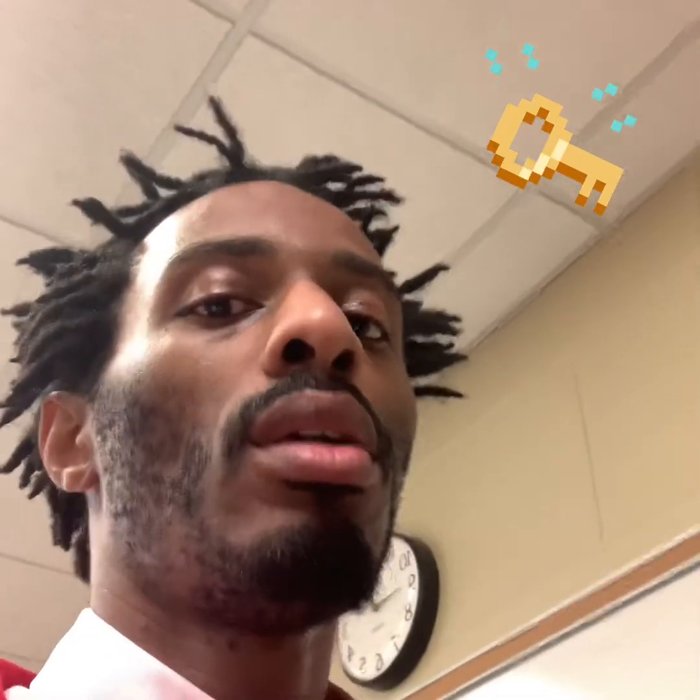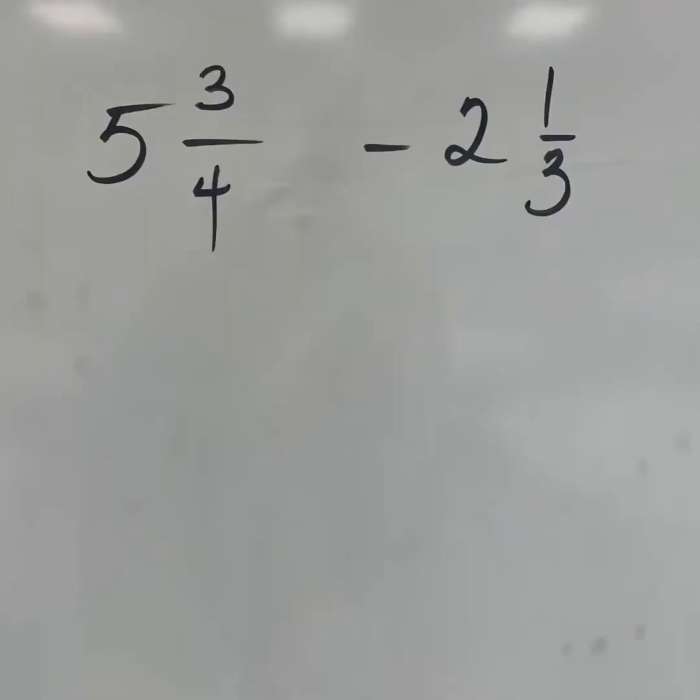So those are the basics of adding mixed numbers. My main focus is not to deal with mixed numbers with like denominators, but to look at mixed numbers that have unlike denominators. So we're going to subtract 5 3/4 minus 2 1/3. There's more than one way to approach problems like these. I'm just going to show you the way that worked the most consistently for me.